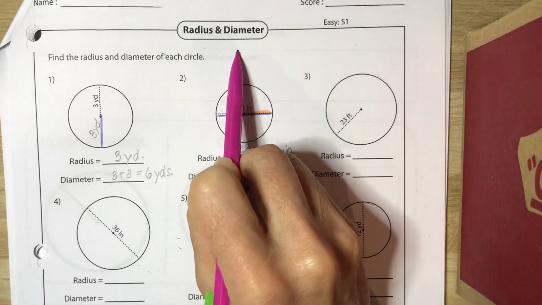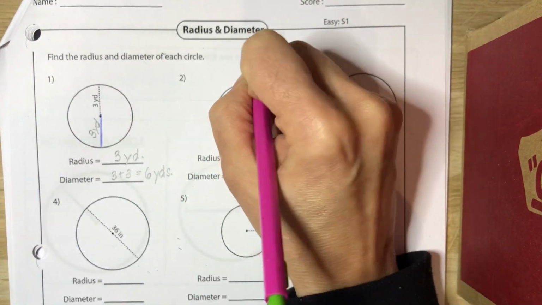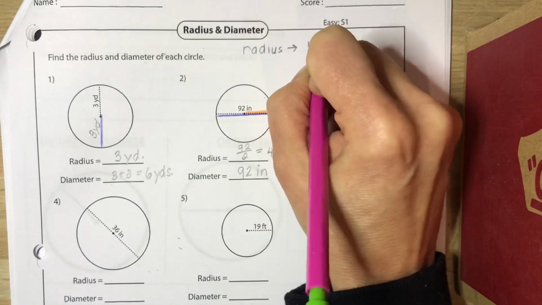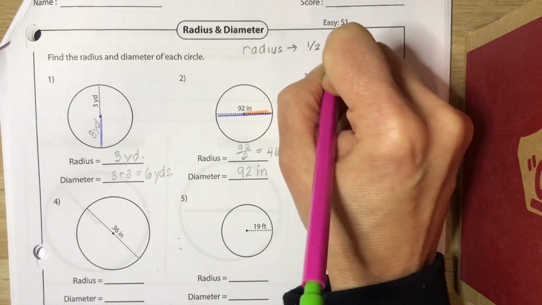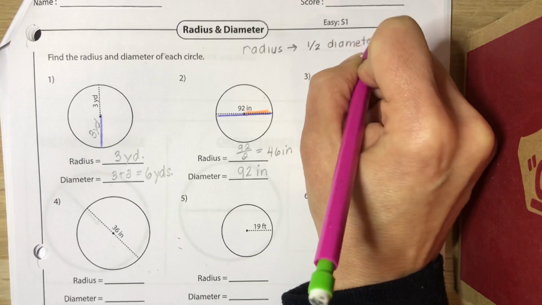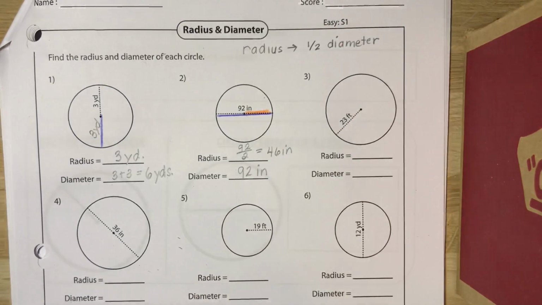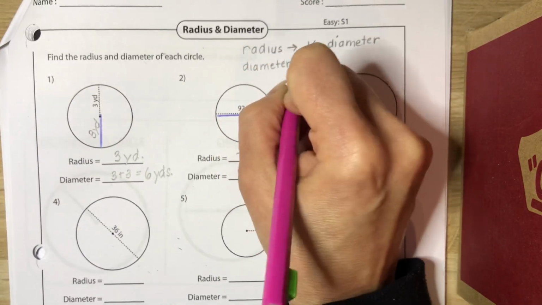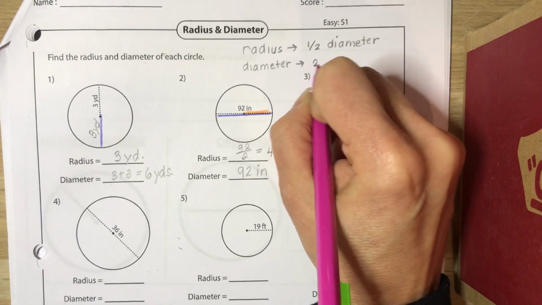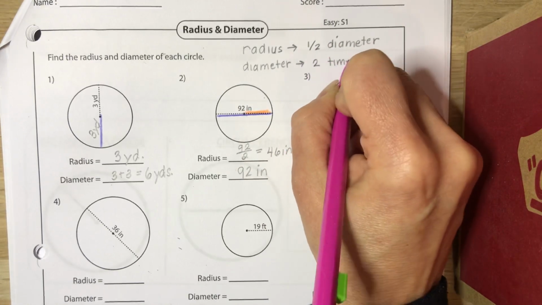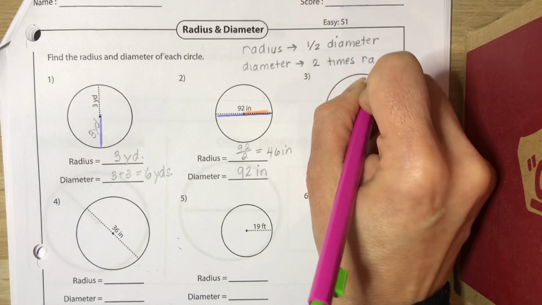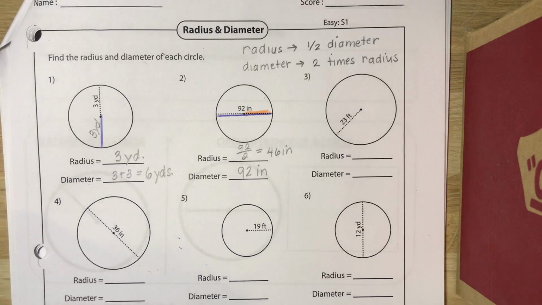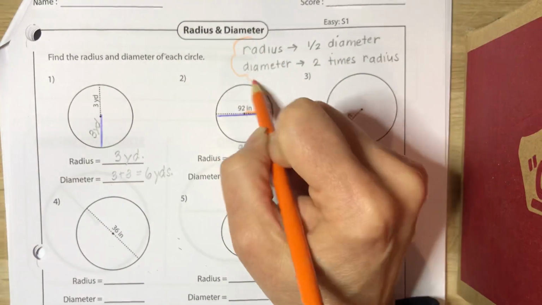So let's write up here. The radius is half the diameter. The diameter is 2 times the radius. All right, I'd put a little bubble around that just so that that stands out.